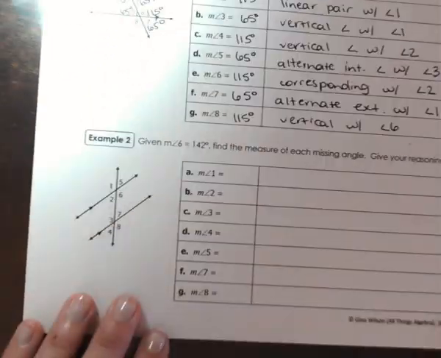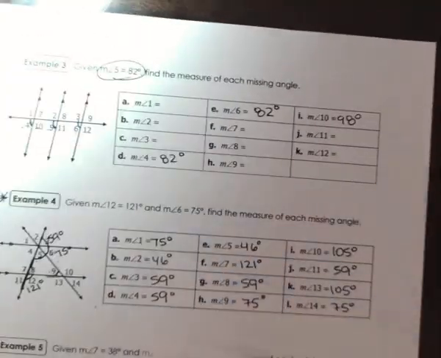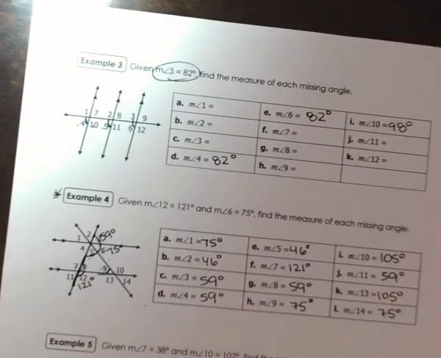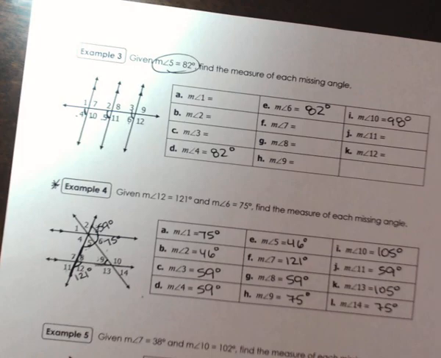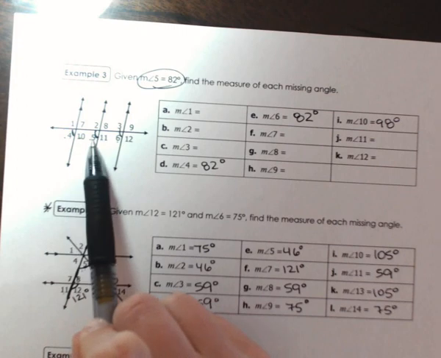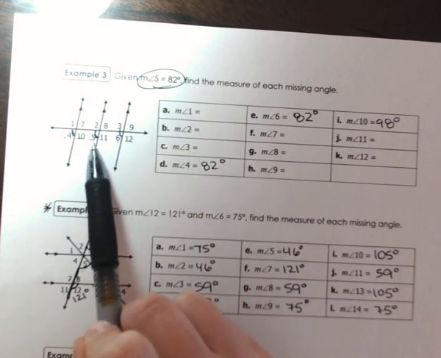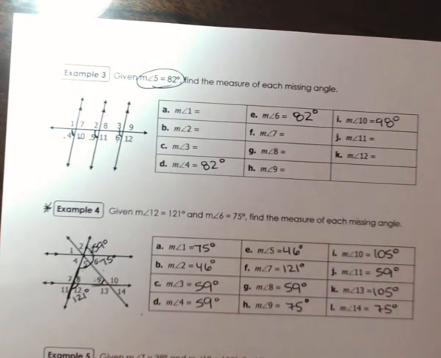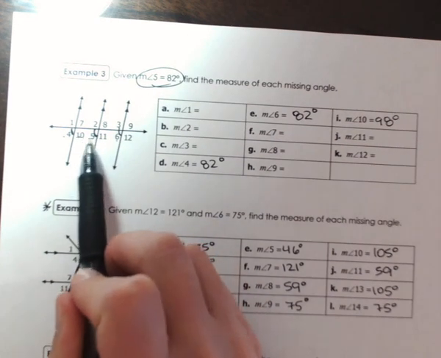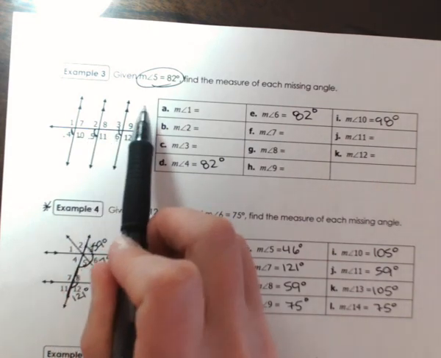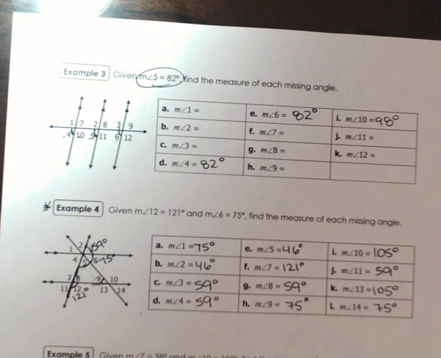I want you to try the rest on the sheet. The answer keys will be posted. We did number 4. I was going to start number 3 and talk about how it looks very different than number 4. But angle 4, 5, and 6 are all called corresponding angles. So we knew angle 5 is 82, so angle 4, angle 5, and angle 6 are all 82 because they're corresponding. And then we could easily find angle 10 because 5 and 10 are called consecutive interior. They're supplementary. So I did 180 minus 82 would give me 98 for angle 10.